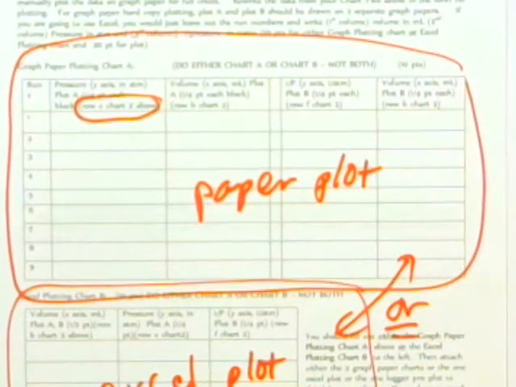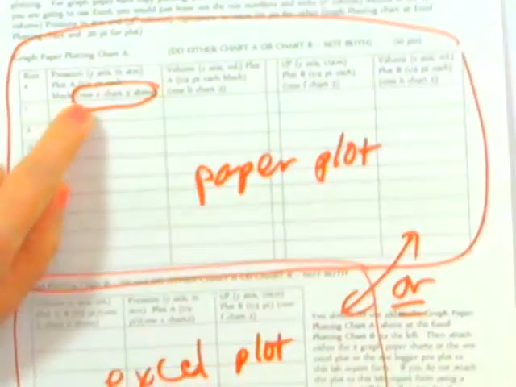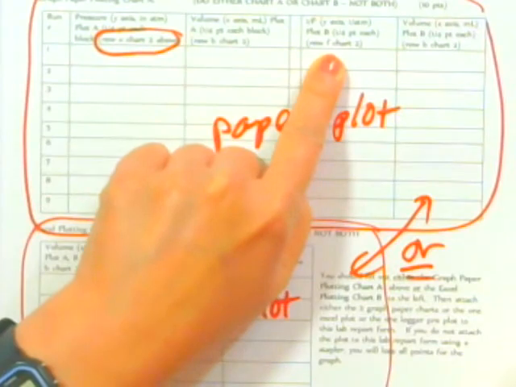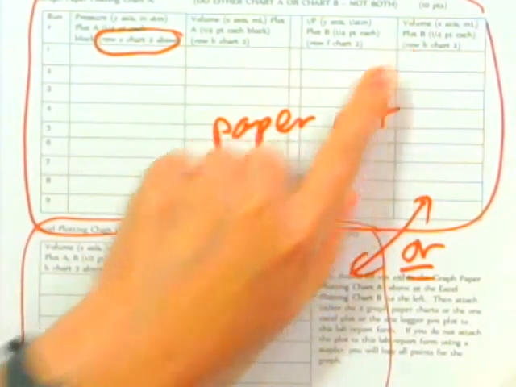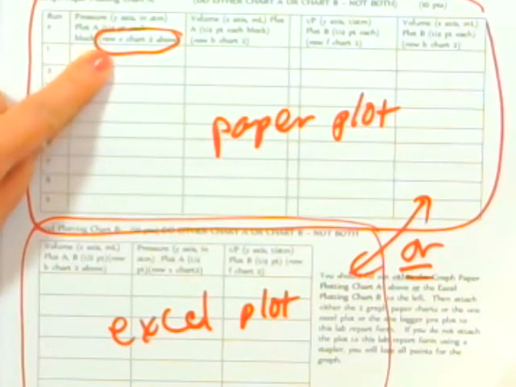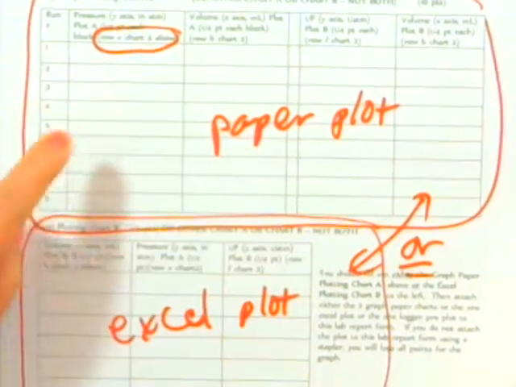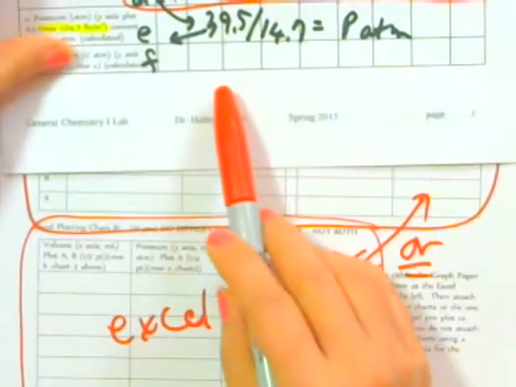And what I want here is, this is going to be the pressure in atmospheres. This is the volume in milliliters. This is 1 over pressure, and this is volume. That's what it says if you read the LabPart form. And this is row E of chart 2 above. This is row B of chart 2 above. So you're just going to use that last row of your LabPart form, this part of your LabPart form.